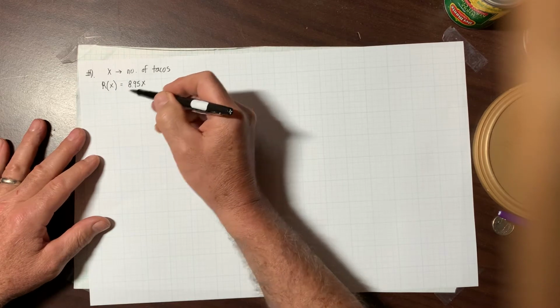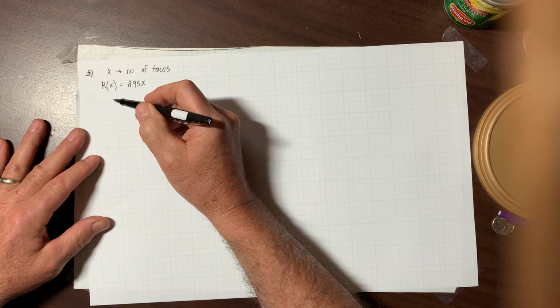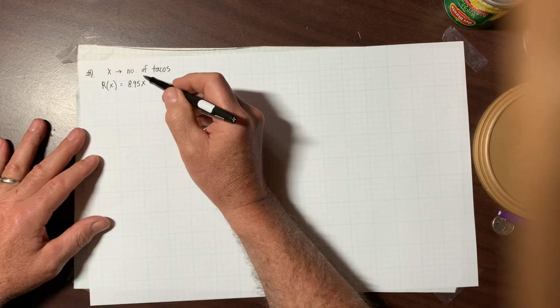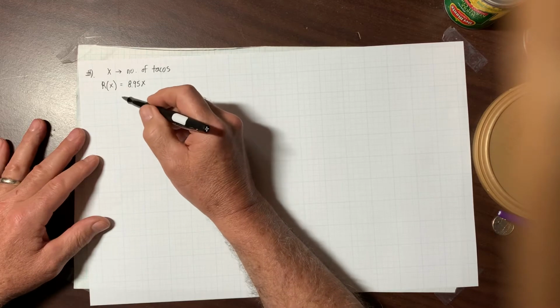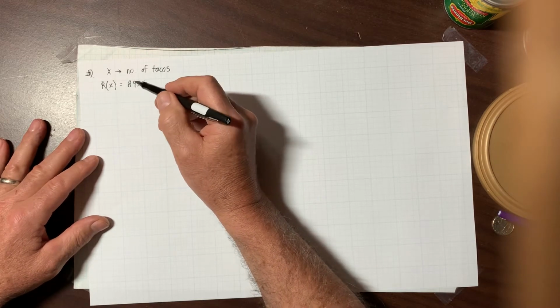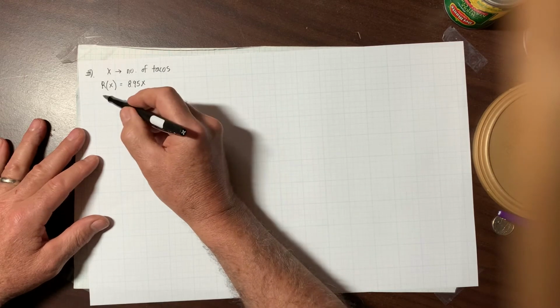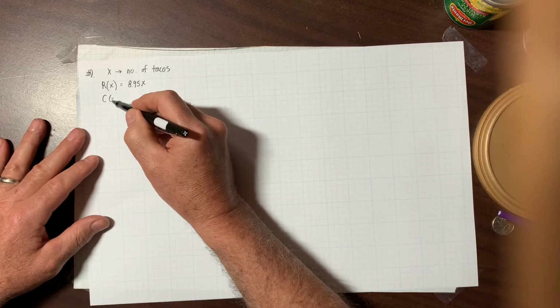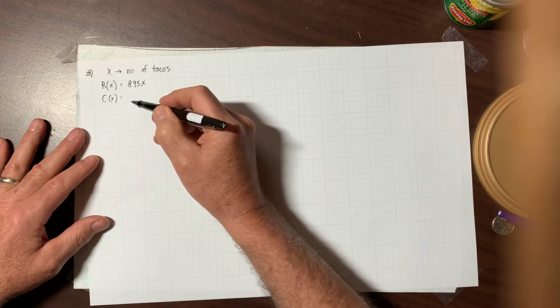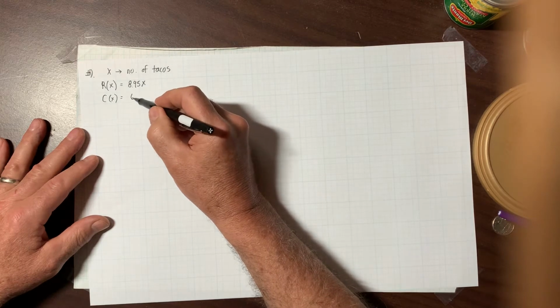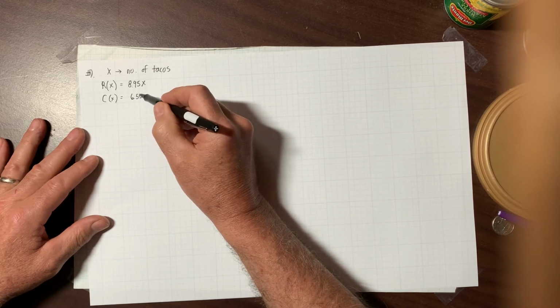X. And it says that it costs $6.55 to actually make the taco, and that the restaurant has fixed overhead costs of $7,200 a month. So I'm going to create what I call a cost function. And every time a taco is produced, it costs $6.55.